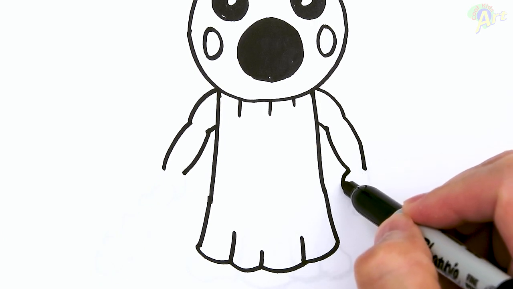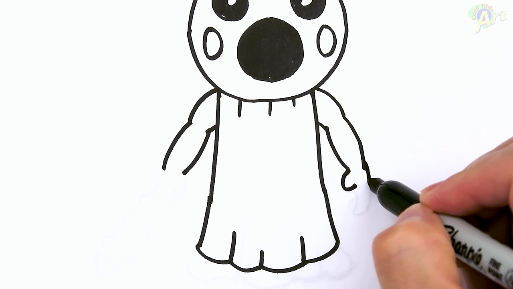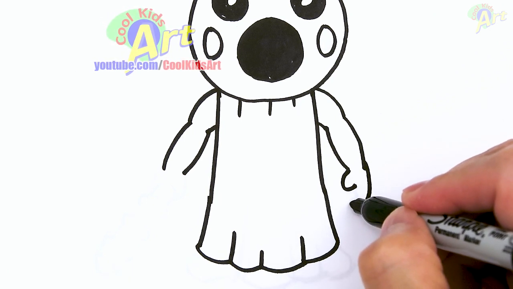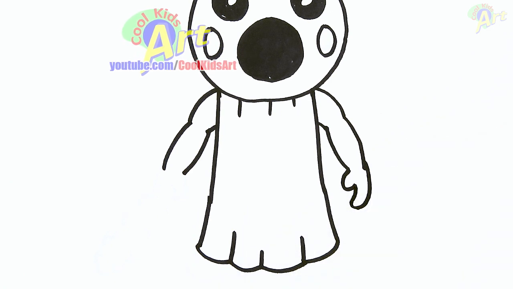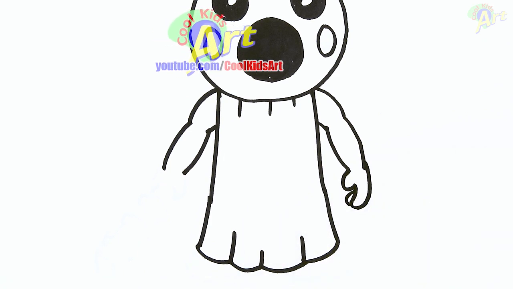So from this point, let's draw one little bump here. That's gonna be the thumb. And then on this part here, just curve all the way down, round it out, and then just connect to that. And if you want to, we can add in one little bump here for the other fingers.